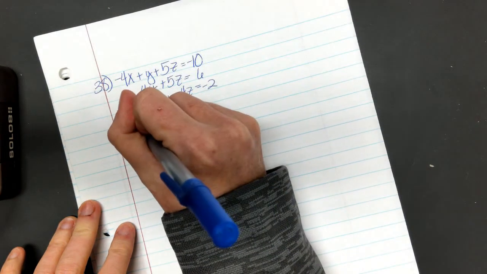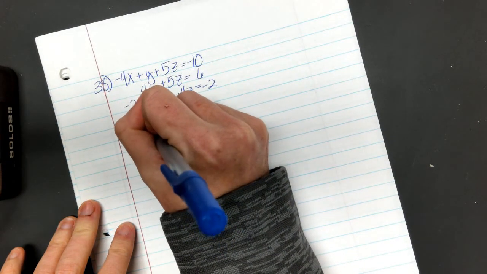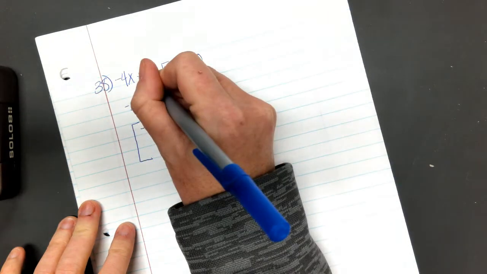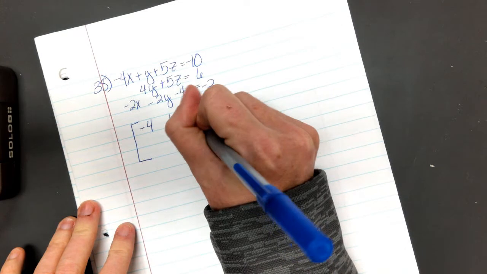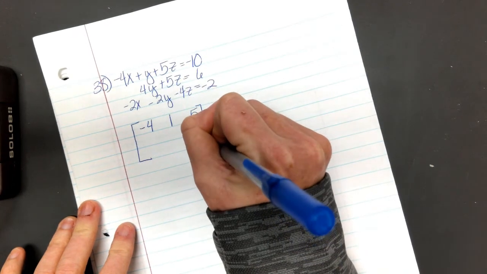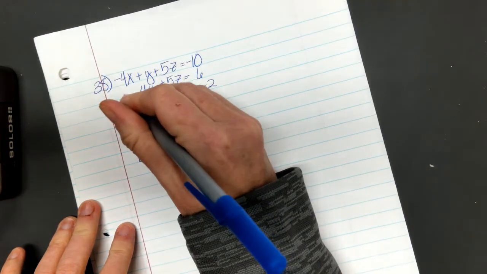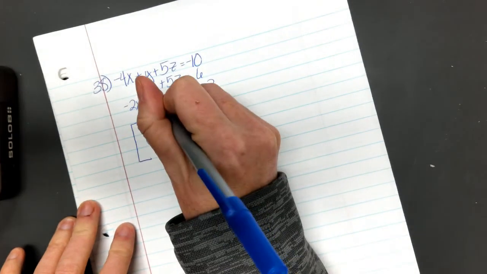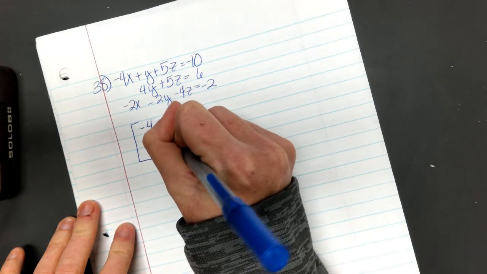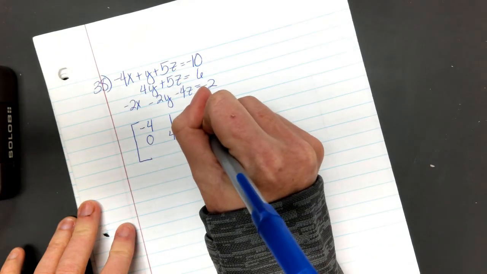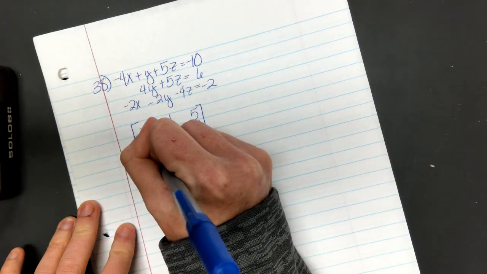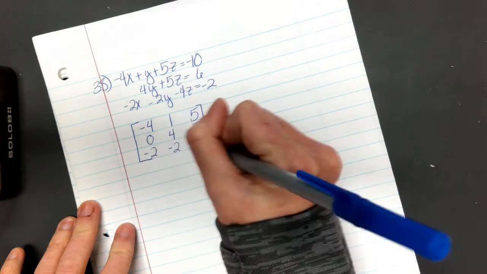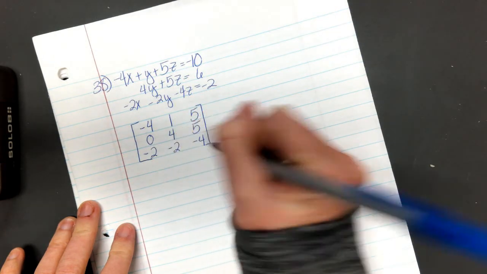I'm going to grab all of the numbers that are on the front of all of my variables here. So -4, there's an implied 1 right there in front of my y, and a 5 right there in front of my z. And then in my second equation, I don't have an x, so I'm going to use 0 as a placeholder. I've got a 4 in front of my y and a 5 in front of my z. And then on this one, be careful, those are all negative, so -2x, -2y, and -4 on z.